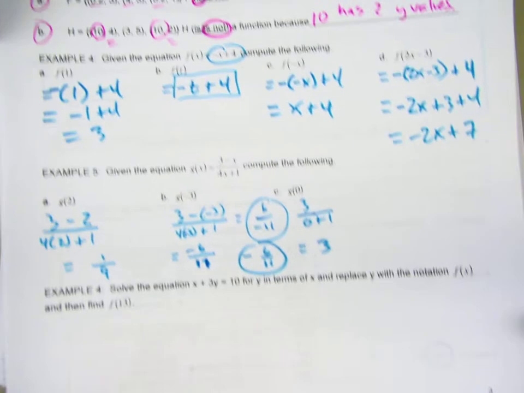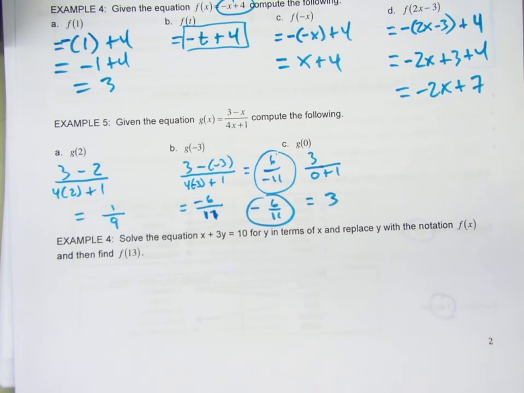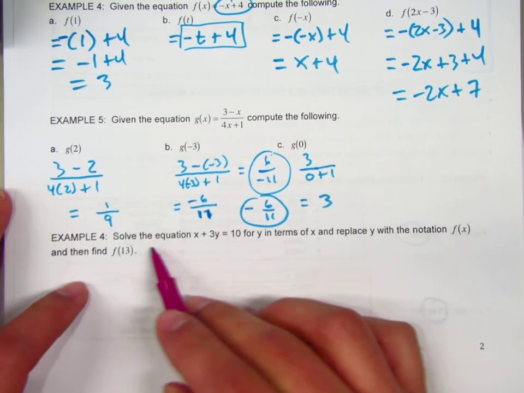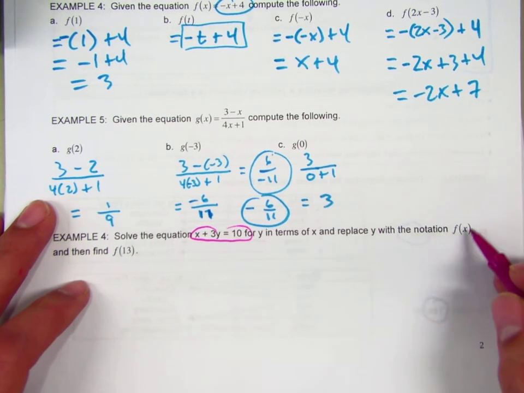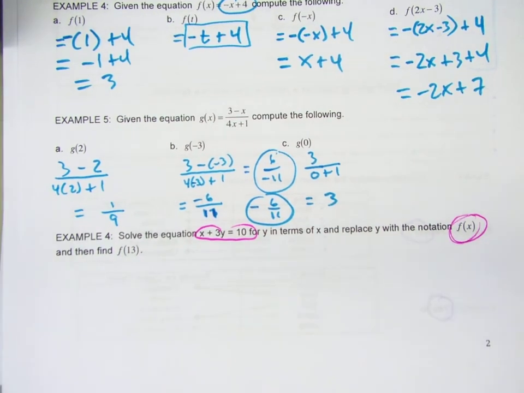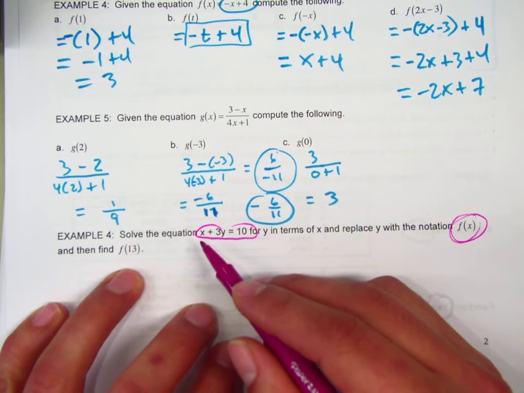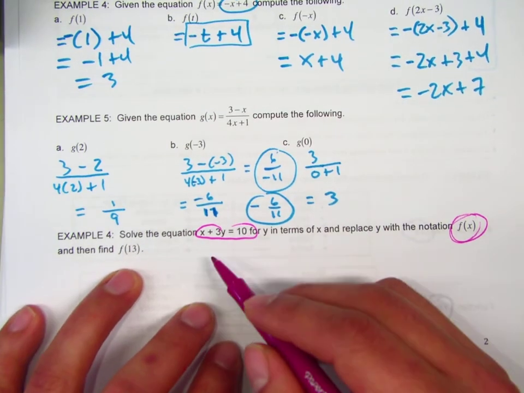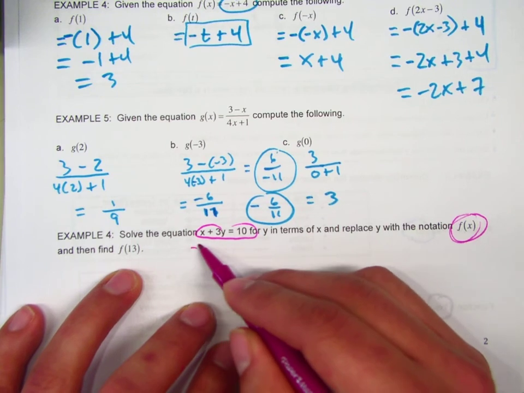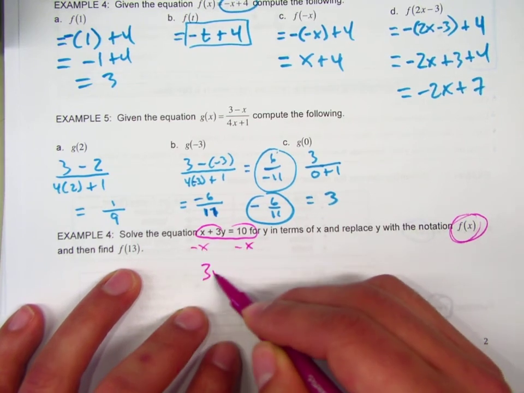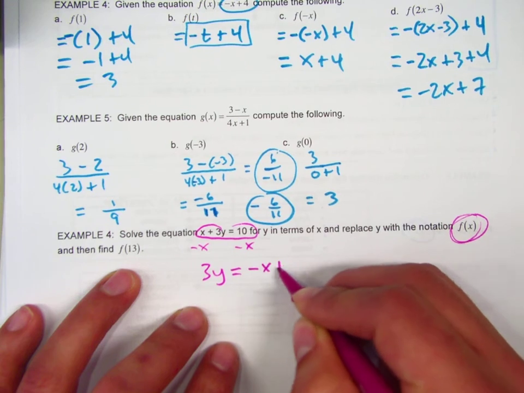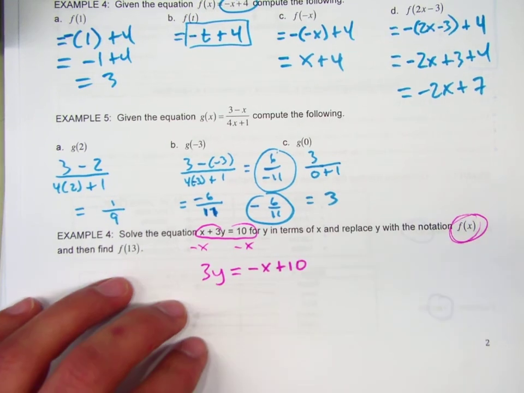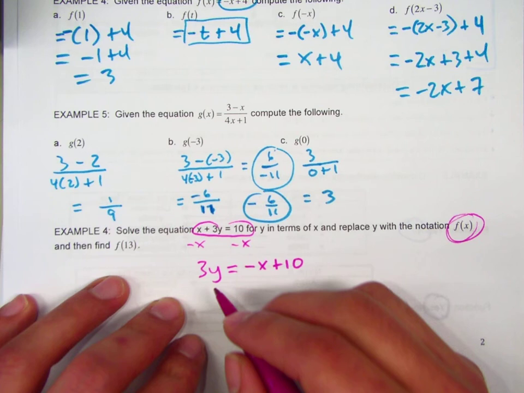Example 4. Let's work through that one real quick. Okay. So here they're just asking us to take this equation, get y alone, and then use f of x in place of y. Okay. So how do I get y alone here? What do I do first? Subtract the x. Good. So we get 3y is going to equal negative x plus 10. Okay, and what's the last step? Divide by 3.